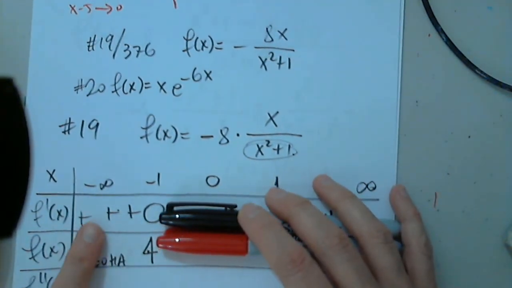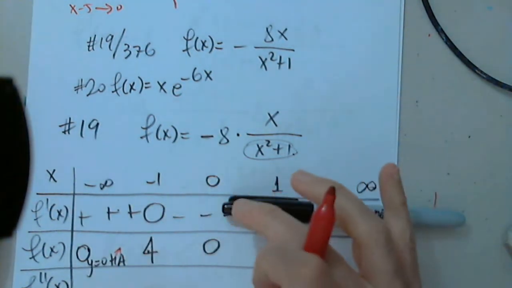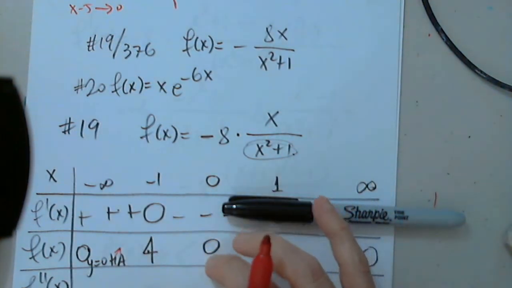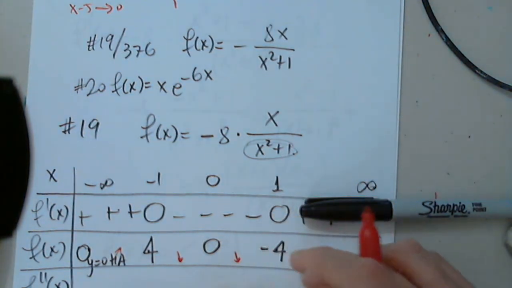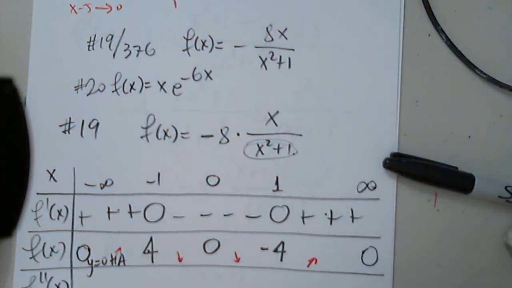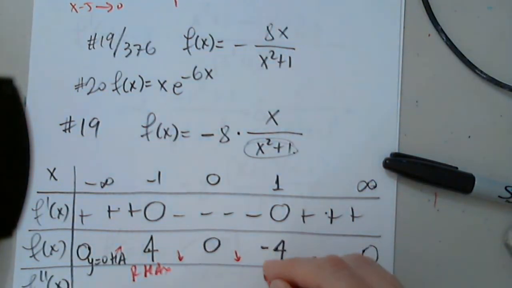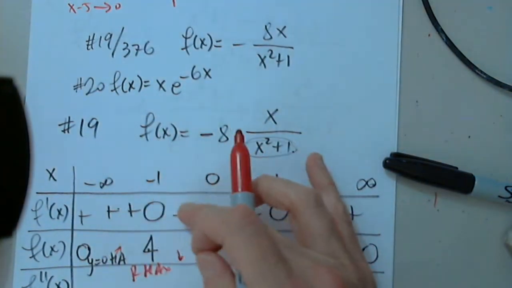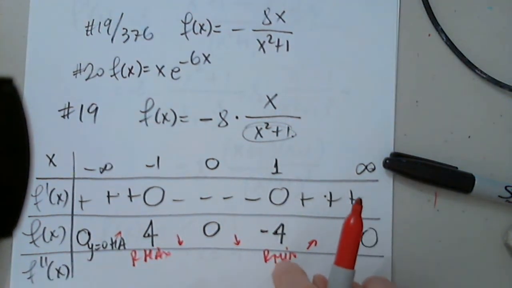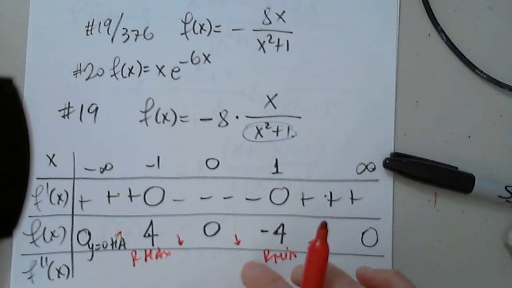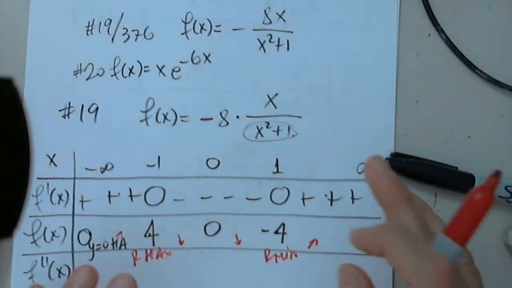So from 0 to 1, the function is increasing. Yes, it is. From 1 to infinity, the function is decreasing. Yes, it is. From 0 to negative 1, yes, it is. From negative infinity to negative 1 is decreasing. Yes, it is. I already know that this is a relative max. I already know that this is a relative min. Why? Because of the sign change of the derivative. So then if this is a relative min, I expect the second derivative to be positive here, and I expect the second derivative to be negative here. We'll see.